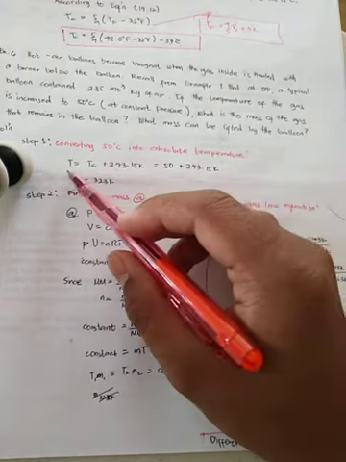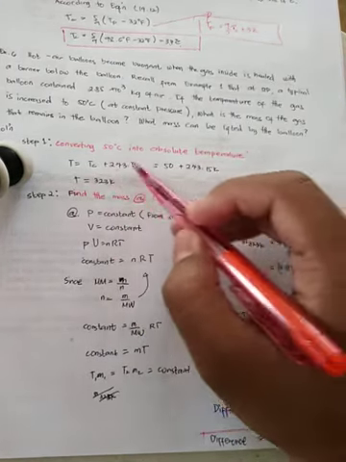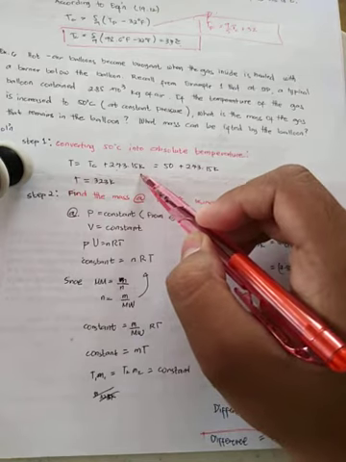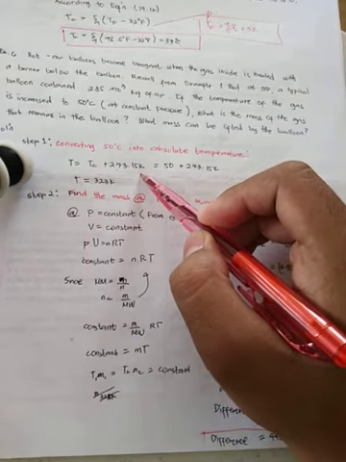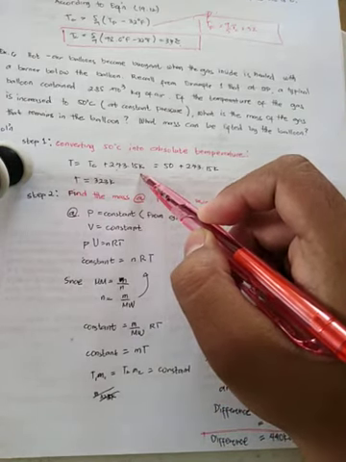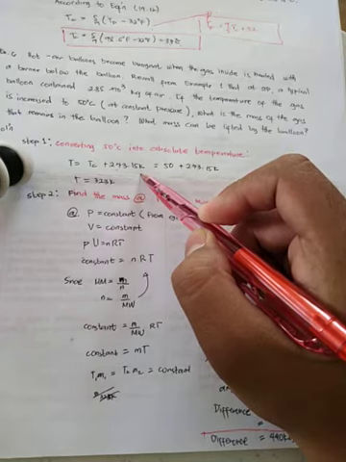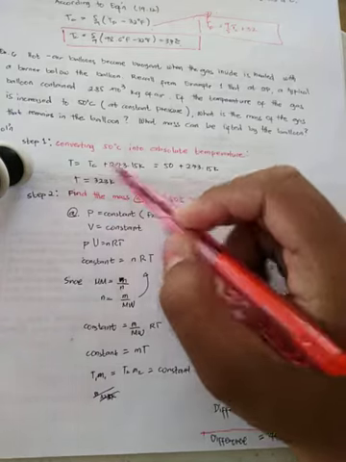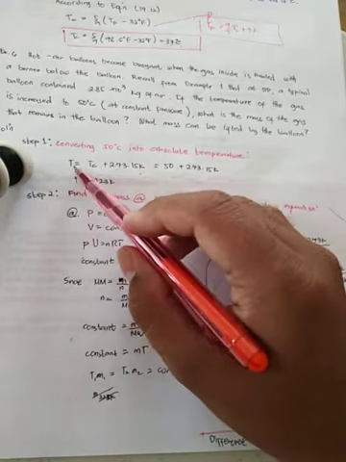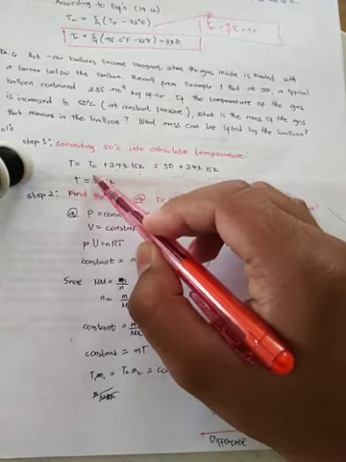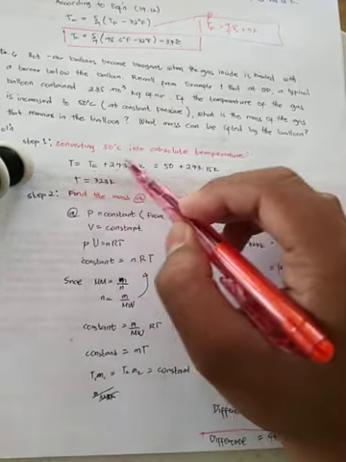So this equation also is derived from the assumption that meron tayong reference point in which yung tinatawag natin na standard temperature point or yung tinatawag nila na triple point of water. Okay, so na-derive din to siya using that one.